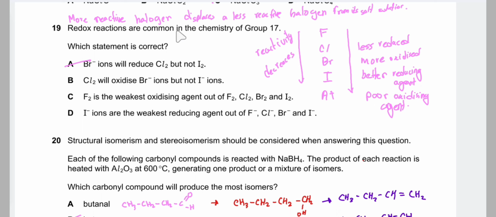The redox reactions are common in chemistry of group 17. Which statement is correct? Bromide ions will reduce chlorine but not iodine. For this, first of all, fluorine, chlorine, bromine, iodine and astatine are group 7 elements. Reactivity decreases down the group, and down the group the atoms become less reduced or more oxidized.